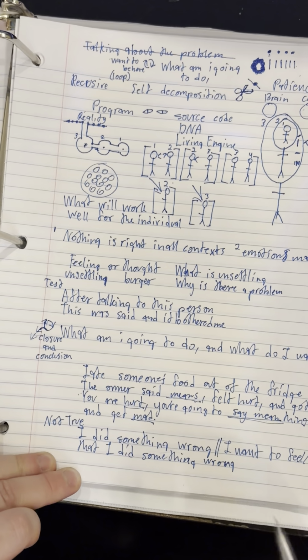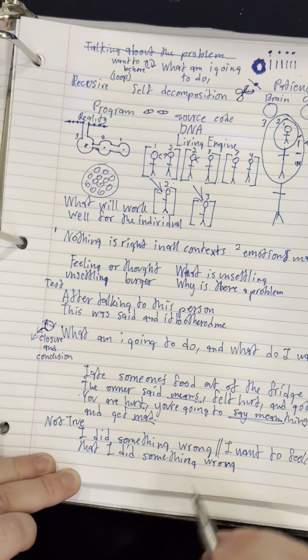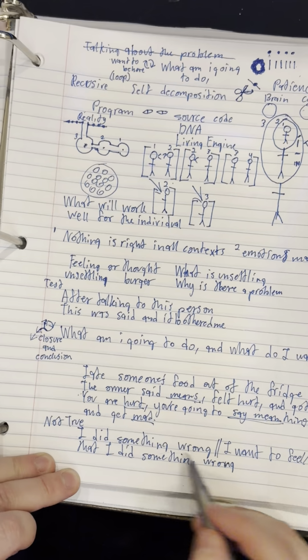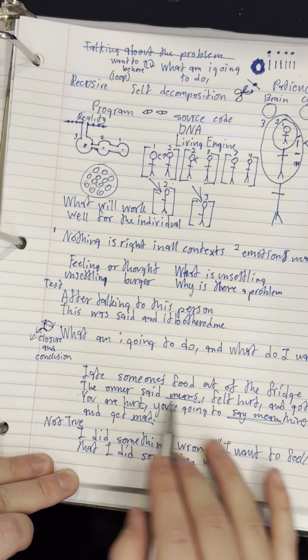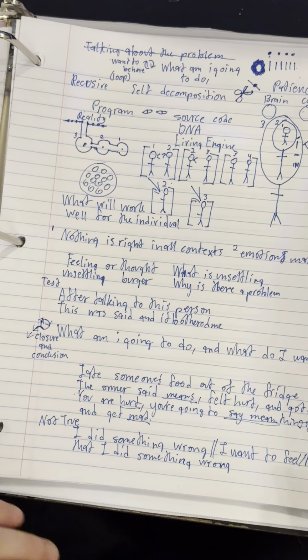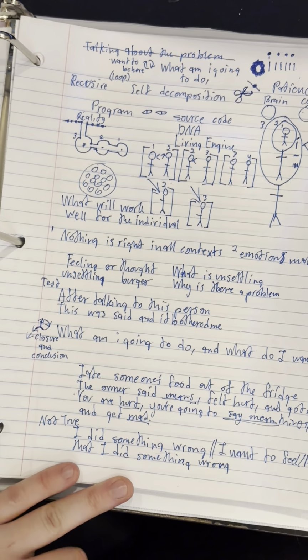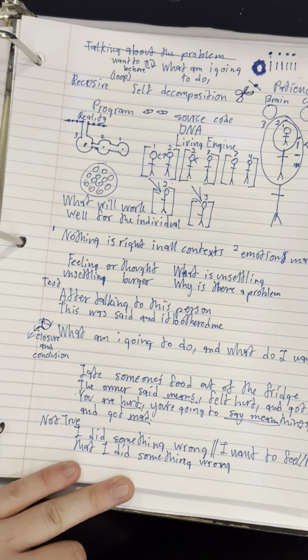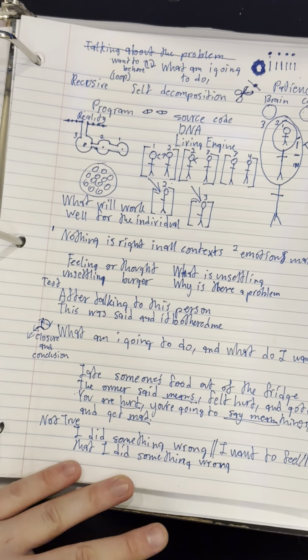Okay, so I want to feel and think that I did something wrong. Therefore, they actually haven't caused anything, because there is no cause and effect. It is to my own goal to feel hurt, say mean things, and be mad, right? So we're going to flip the page now. Let's see if you can see this part. I guess we'll do a new page over here.